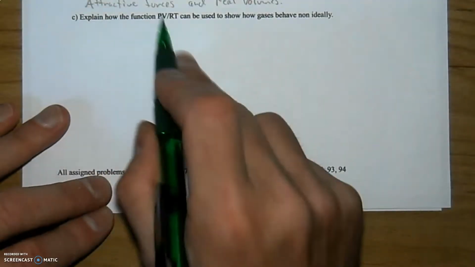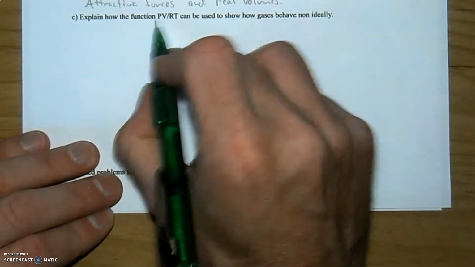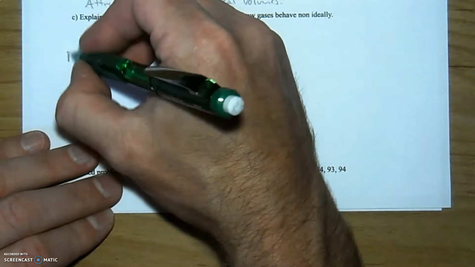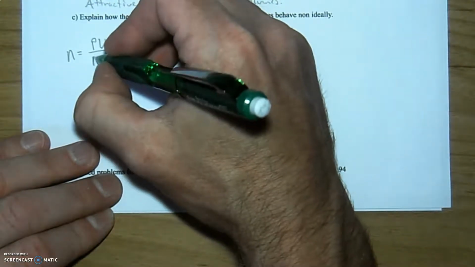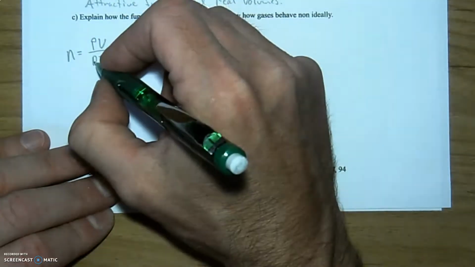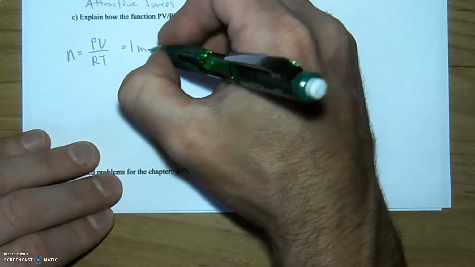Okay, really good one here. Explain how this function can be used to show how gases behave non-ideally. Well, to finish this off, all of this here is equal to n using PV = nRT. And how many moles are in the ideal gas equation if you're talking about the R value? It is 1 mole.